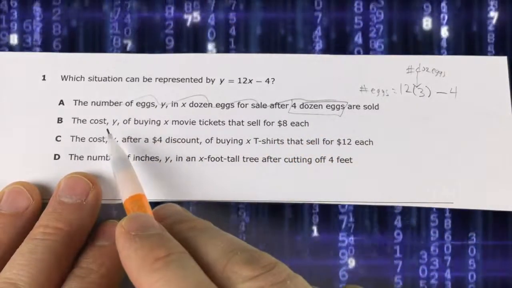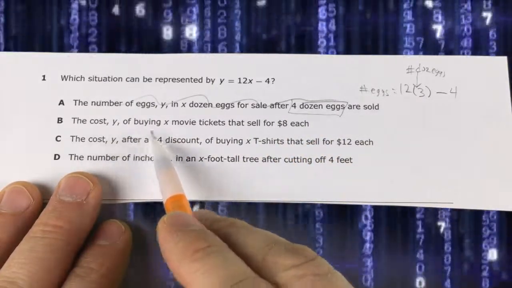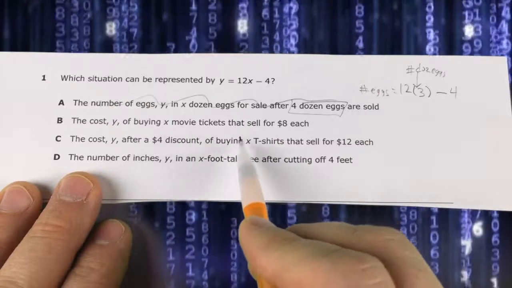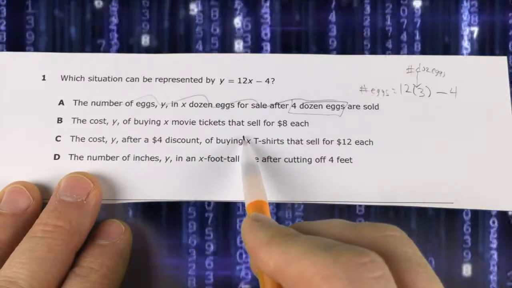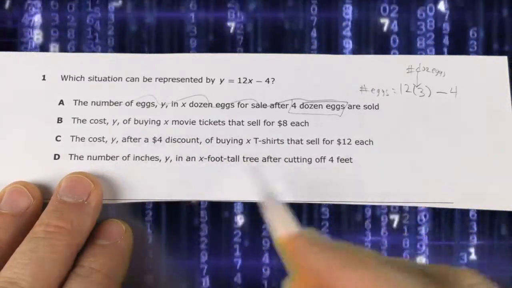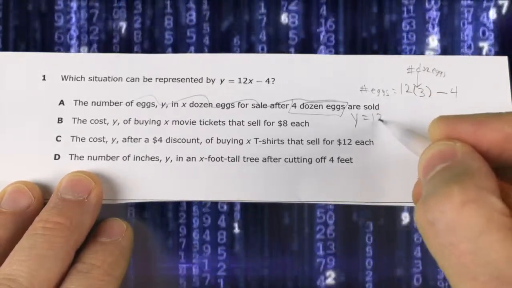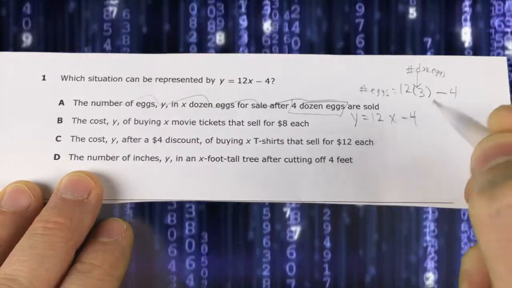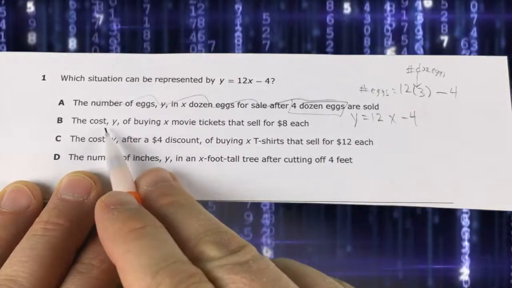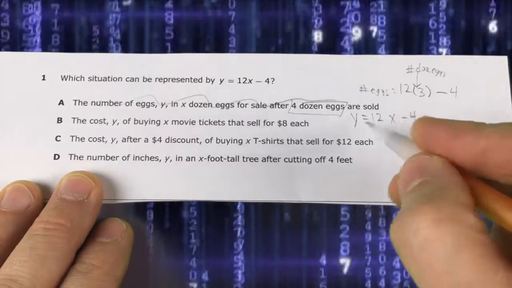Okay, let's look at choice B. The cost y of buying x movie tickets that sell for $8 each. Okay, let's try again. We have y equals 12x minus 4. And they're saying here that the cost is the y.